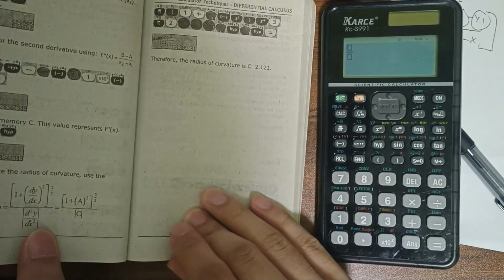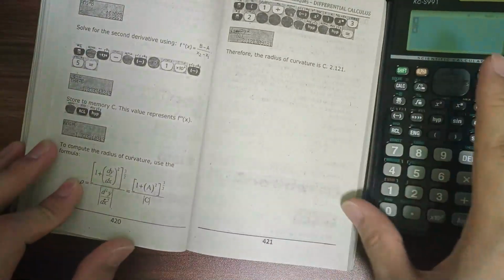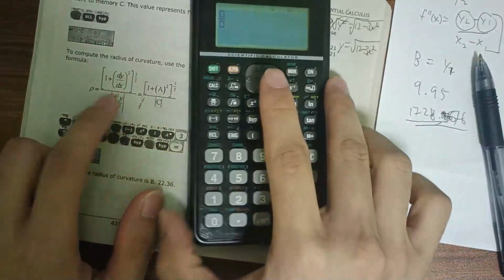What's the formula? This is the formula.